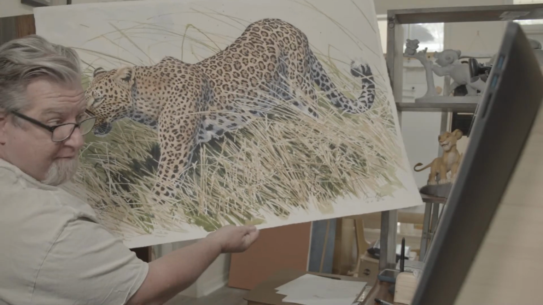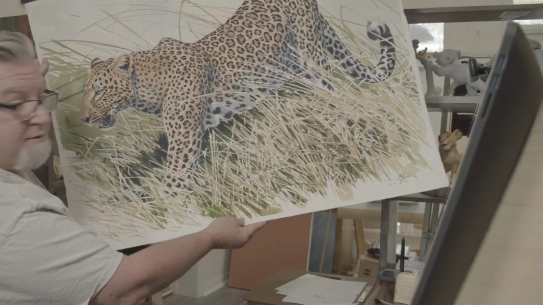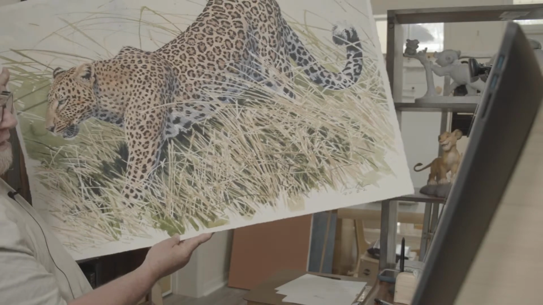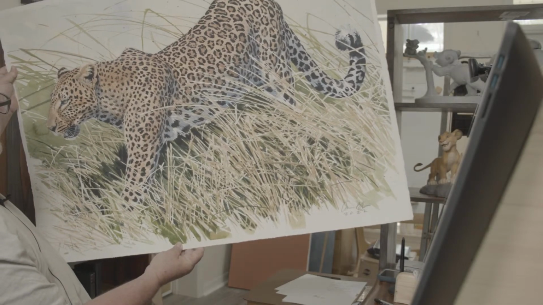Let's see what we got. How's that look? Did you change it yet? Not yet. We're going to try to get some better color for you because it's a lot more vivid than what it's coming out on the camera.